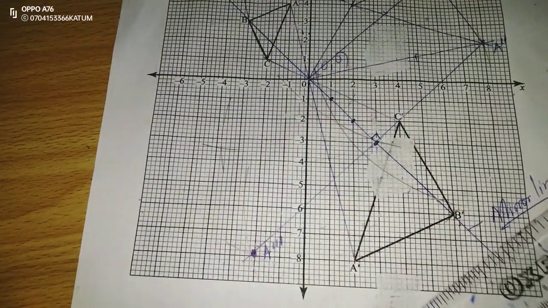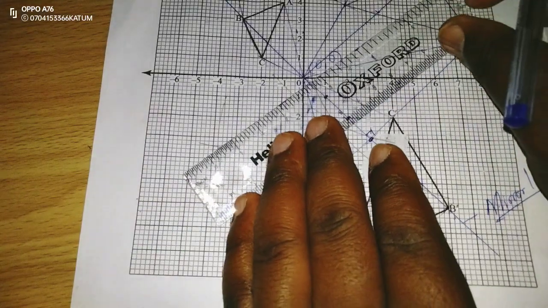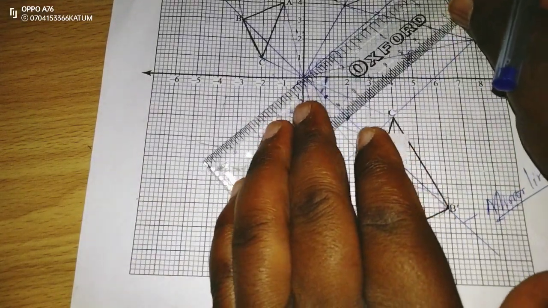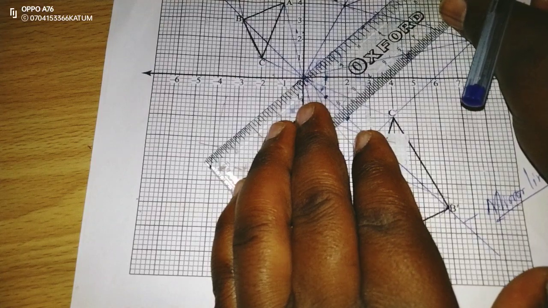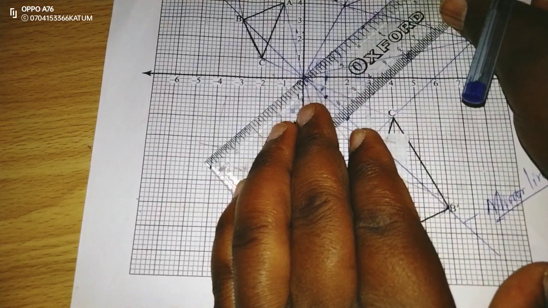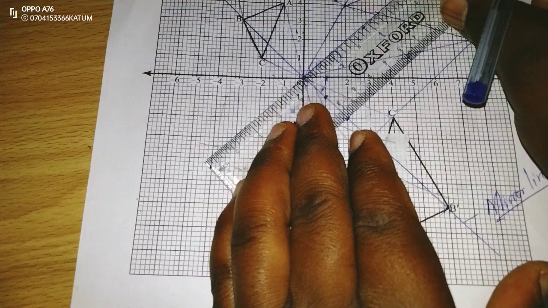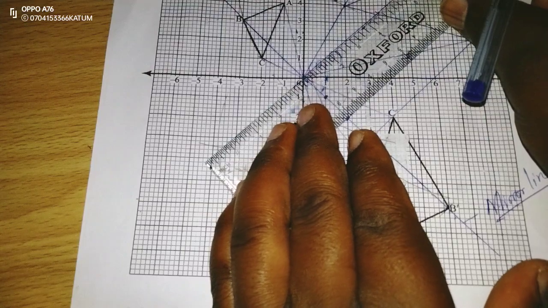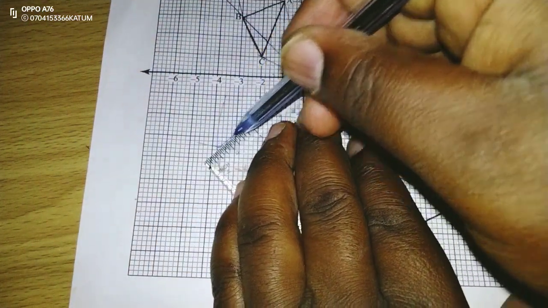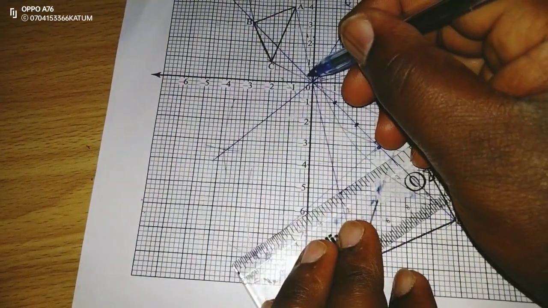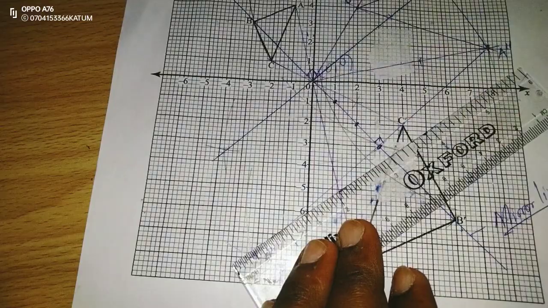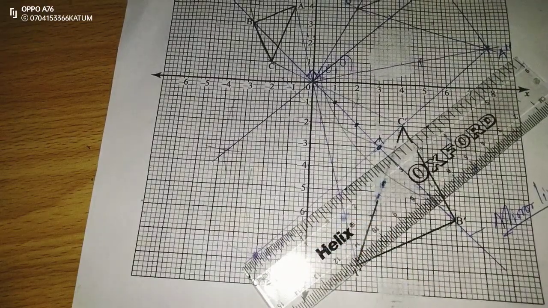So now, when I join this intersection of the arcs with point B, I'll have gotten a very perpendicular line. So B and the mirror line are connected using a perpendicular line.